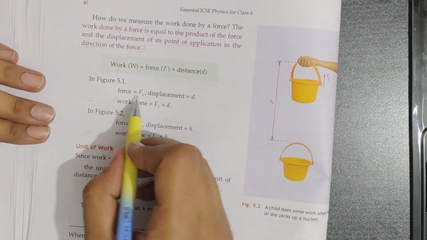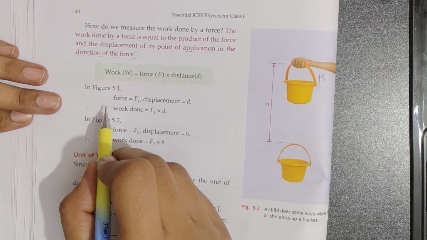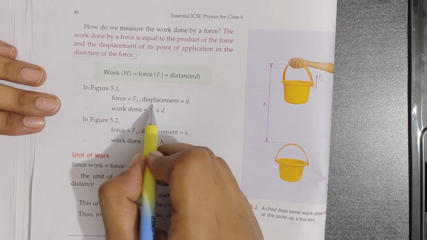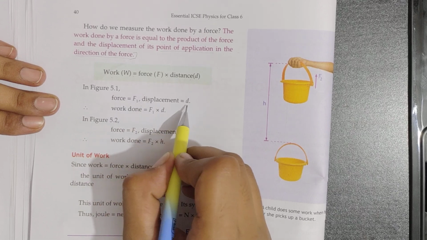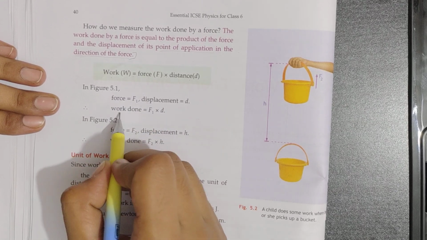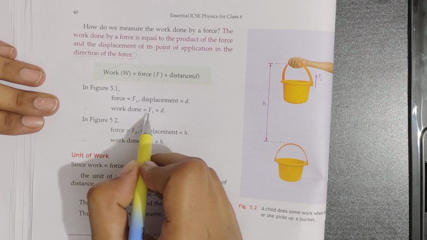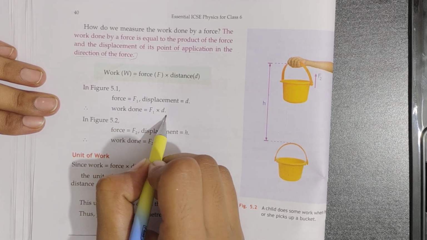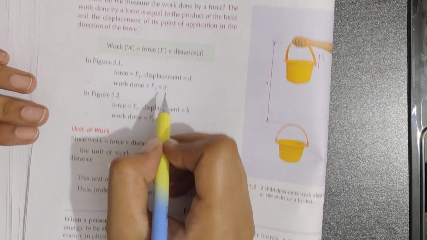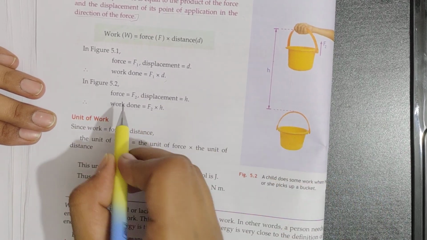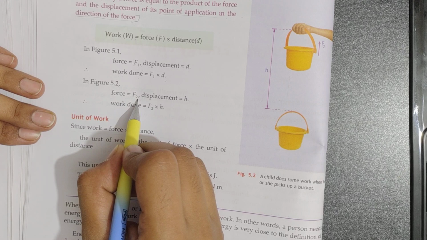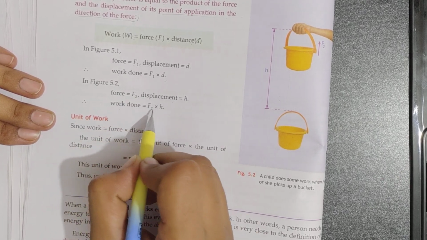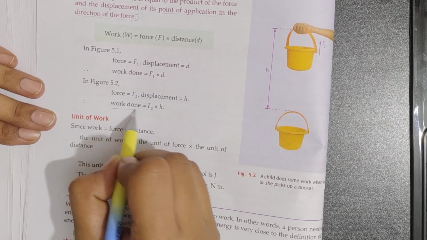For the first example that we took, the horse and the cart, the force is F1 and the displacement is D. So what is the work done in that case? Work done is equal to force multiplied by distance, or displacement. In the second case, we took force F2, and the displacement is H here. So the work done is F2 multiplied by H. This is the value for the work done.